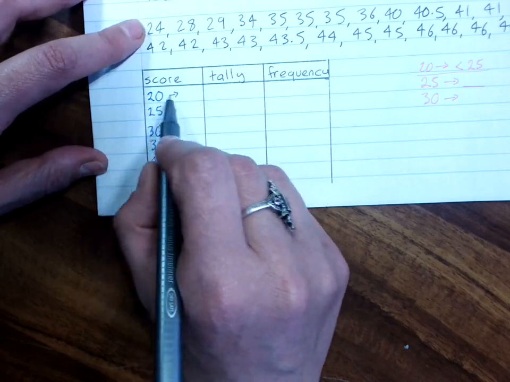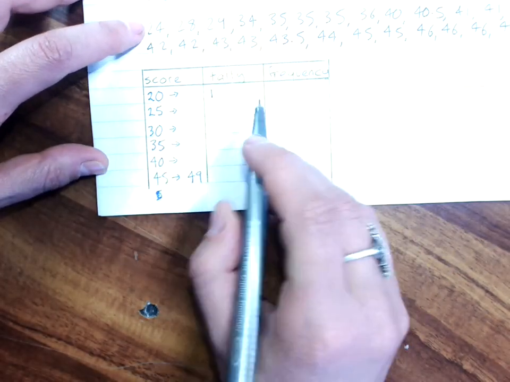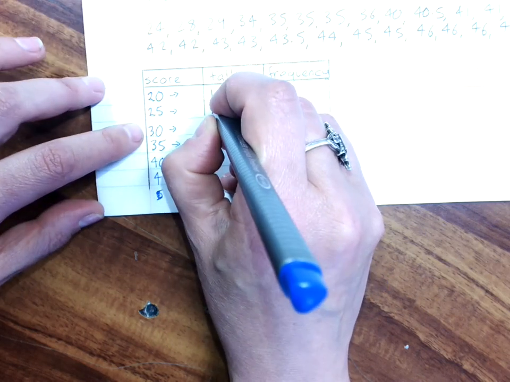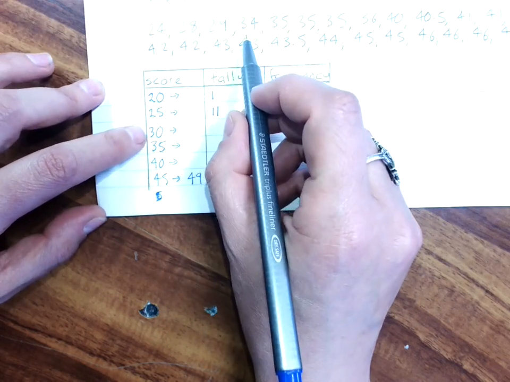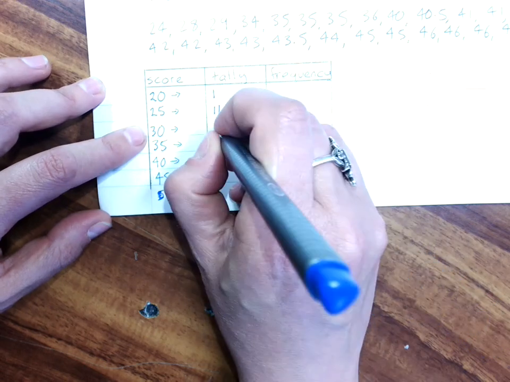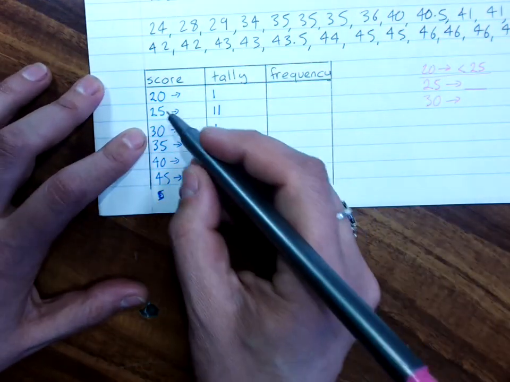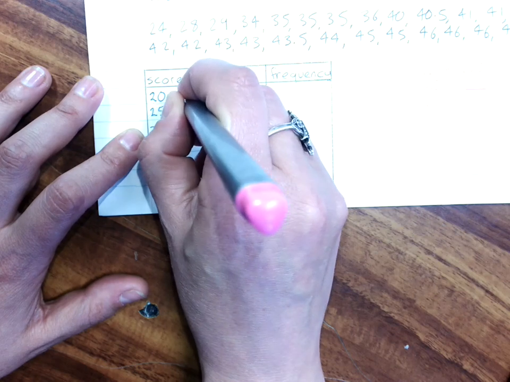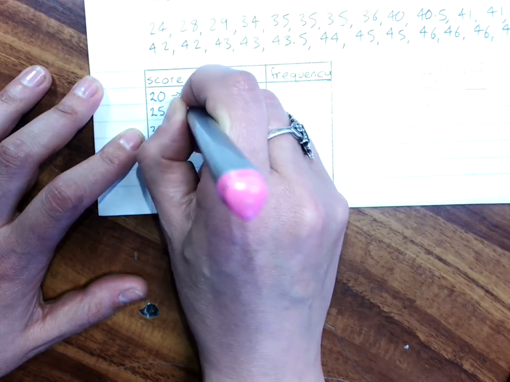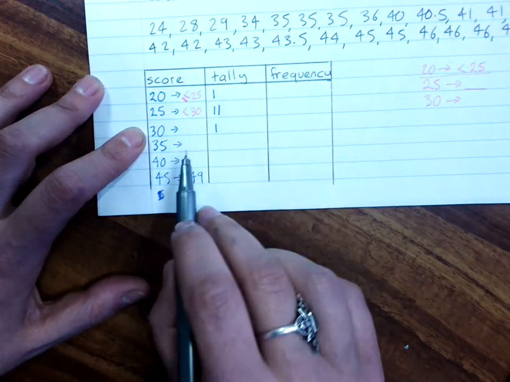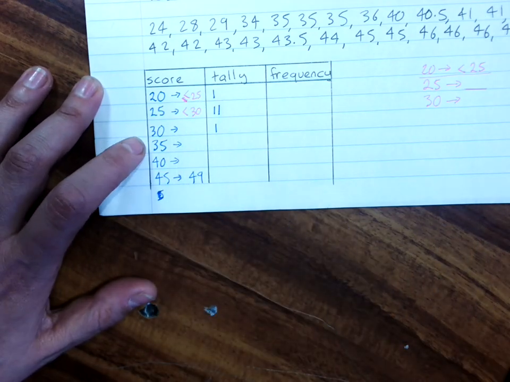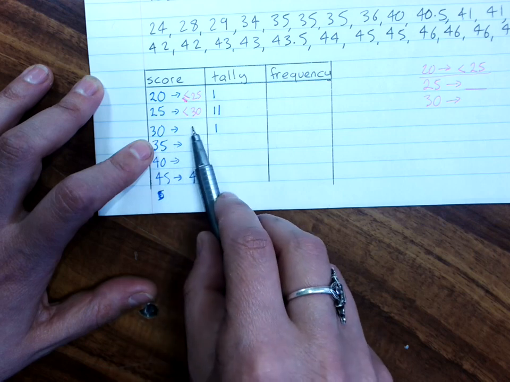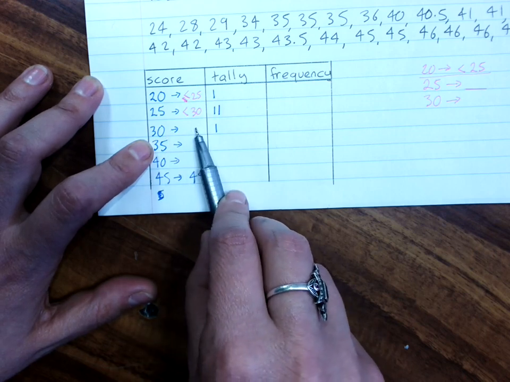20 up to 25, I've only got 1. 28 and 29 are between 25 and 30. 34 in here. See, this is where it's quite useful to have up to less than 25. Whoops, less than 30. So it's up to you. If you prefer to have that in there, do that. So this is 30 to 34, or 34 and a half if it was there.